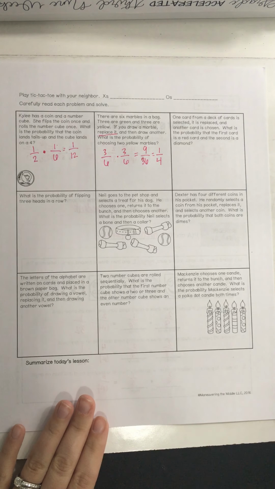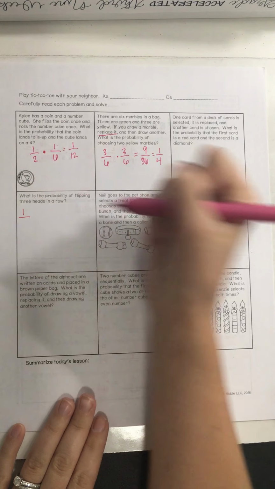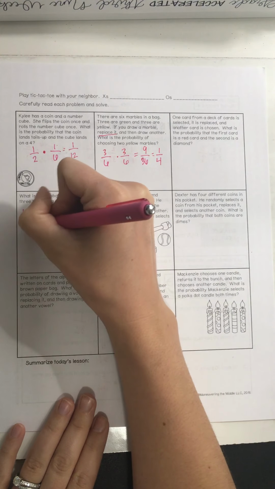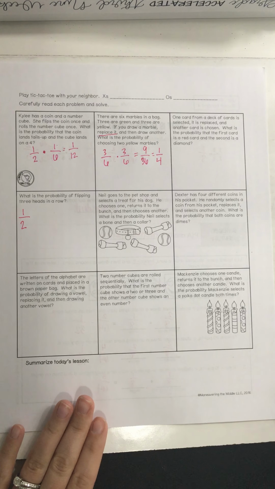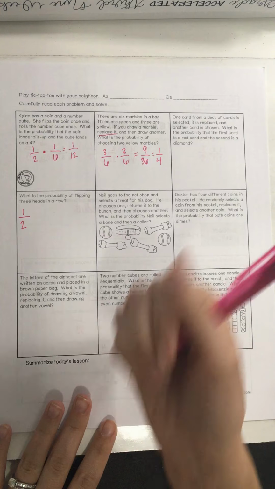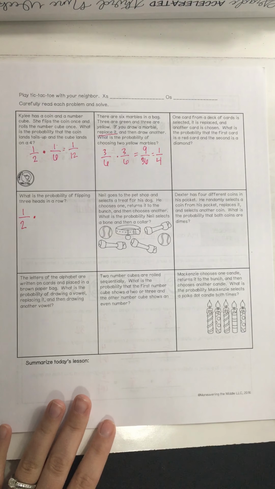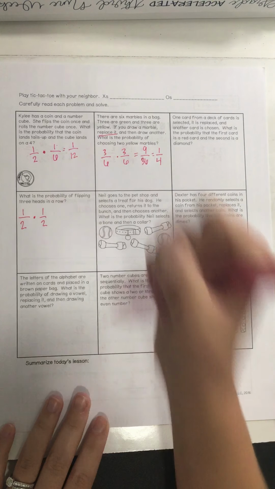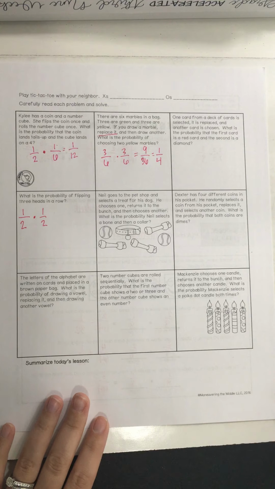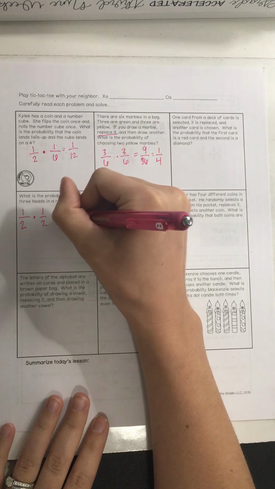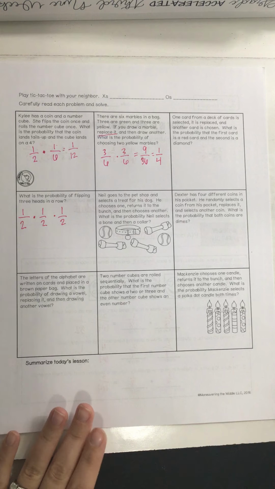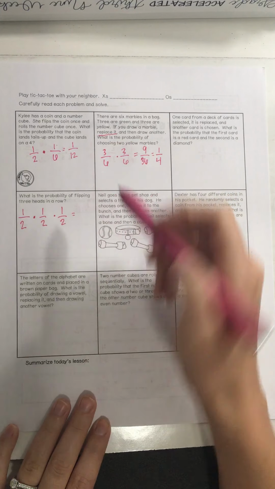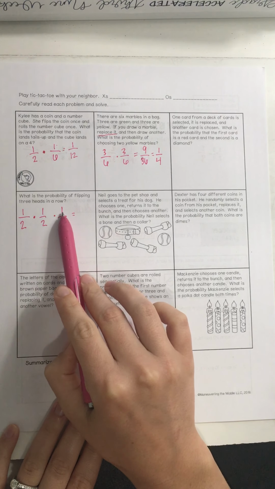So thinking about a coin, what is the probability of getting a heads? Well, there's only one option on a coin that is heads out of 2 total outcomes. So that is the probability of getting a heads when I flip it the first time. Okay, when I get ready to flip the coin a second time, again, what's the probability of getting heads? 1 over 2. So that's flipping a coin a second time. And we're going to flip a coin a third time. So what is the probability of getting heads? Again, 1 over 2.